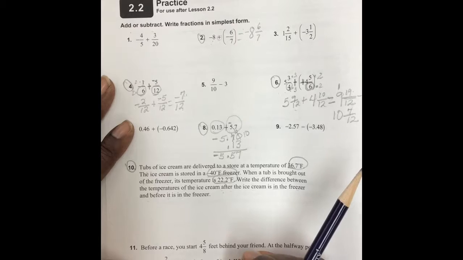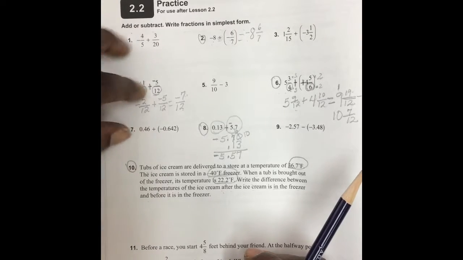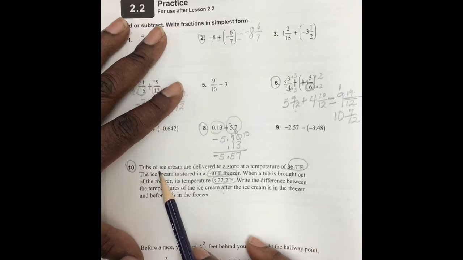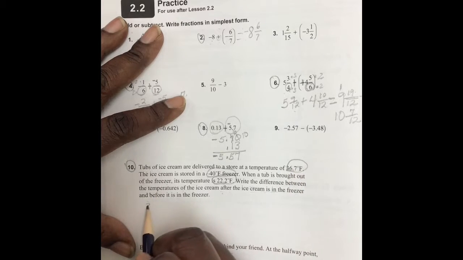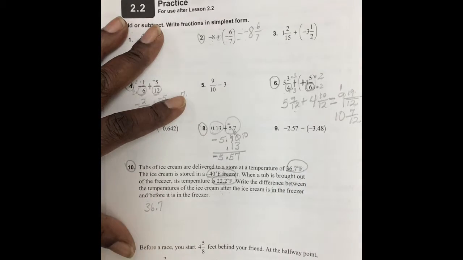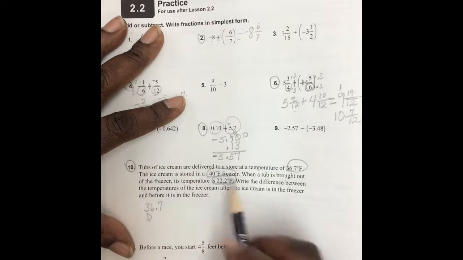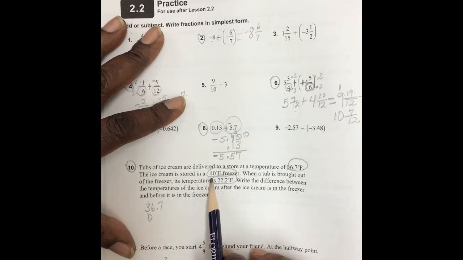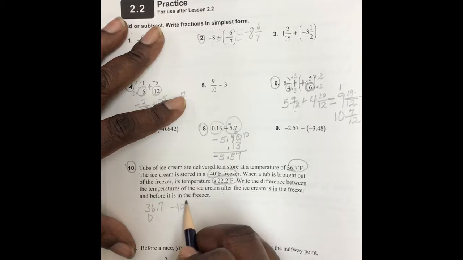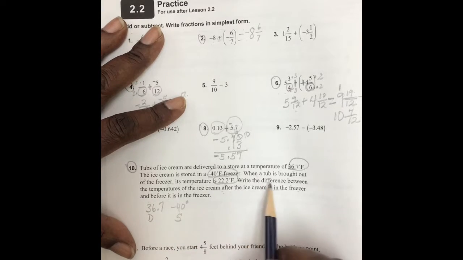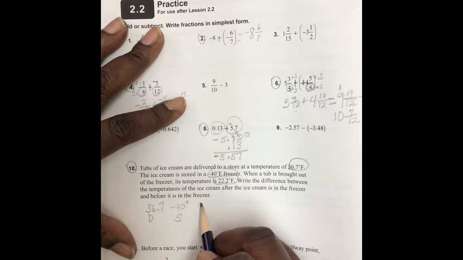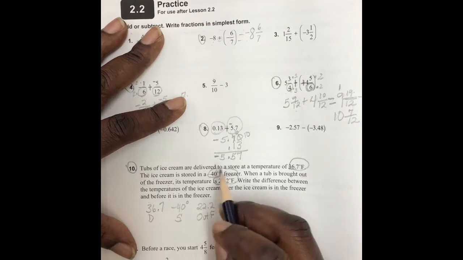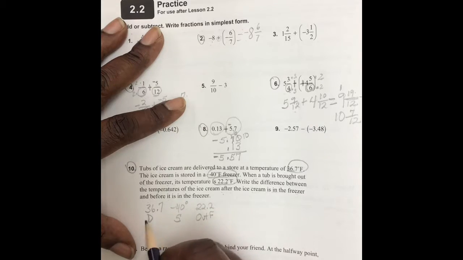Okay, so let's take a look. The tub of ice cream is delivered to the store at a temperature of 36 and 7/10. That's upon delivery, okay? The ice cream is stored at negative 40 degrees. That's when it is stored. When the tub is brought out of the freezer, its temperature is 22 and 2/10, and this is when it is out of the freezer, okay? This is when it's delivered or before the freezer, okay?